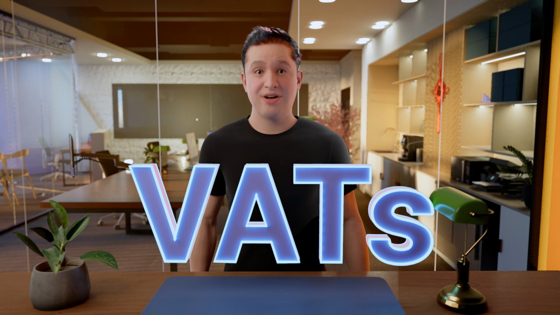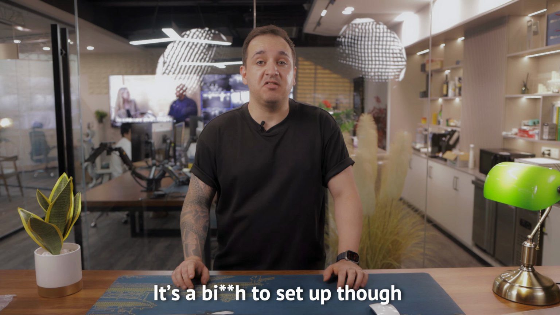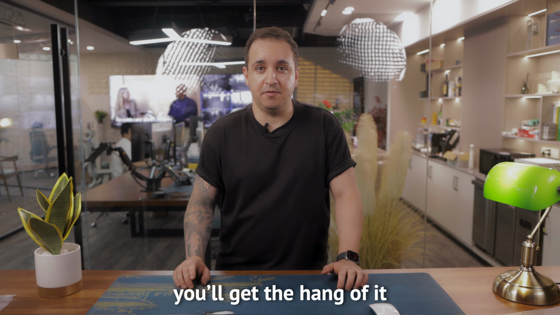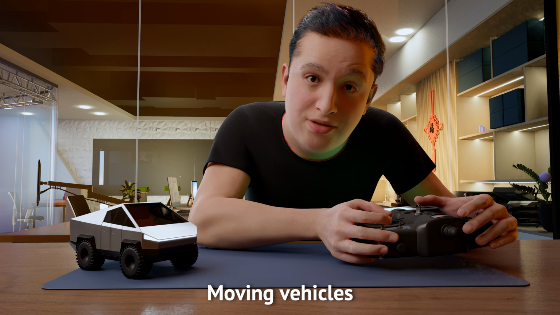VAT textures. With VATs, you can add as many characters as you need. It is a pain to set up though, but once you've done it 400 times, you get the hang of it. And now, on to tip number 2. Moving vehicles.